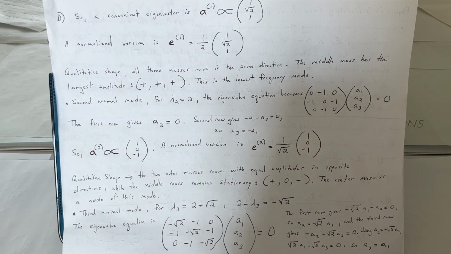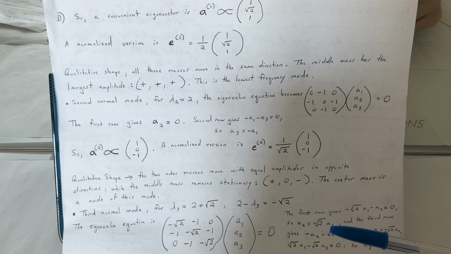The first row gives negative square root of 2, a sub 1 minus a sub 2 equals 0. So a sub 2 equals negative square root of 2, a sub 1. And the third row gives negative a sub 2 minus square root of 2, a sub 3 equals 0. And using a sub 2 equals negative square root of 2, a sub 1, we get square root of 2, a sub 1 minus square root of 2, a sub 3 equals 0. So a sub 3 equals a sub 1.